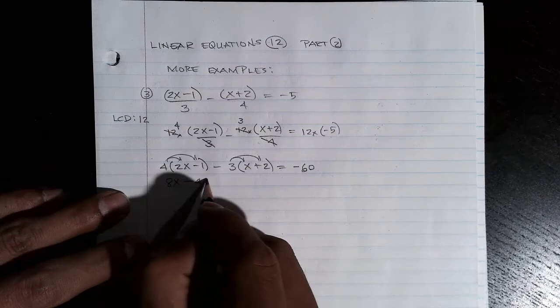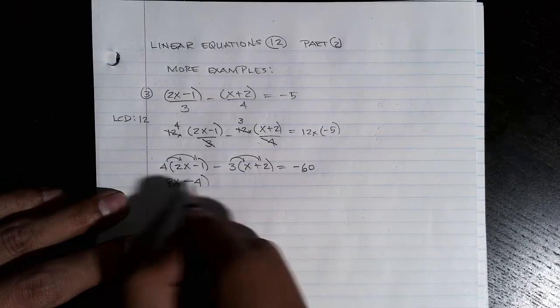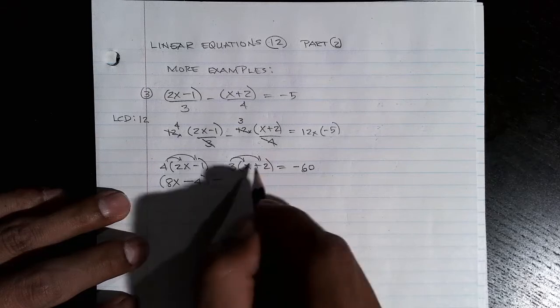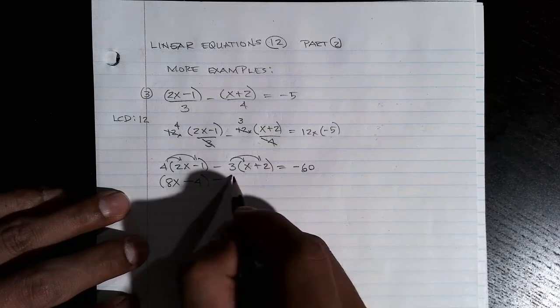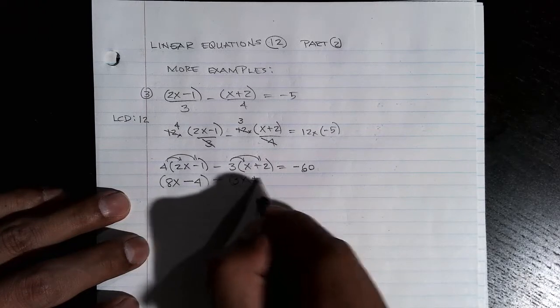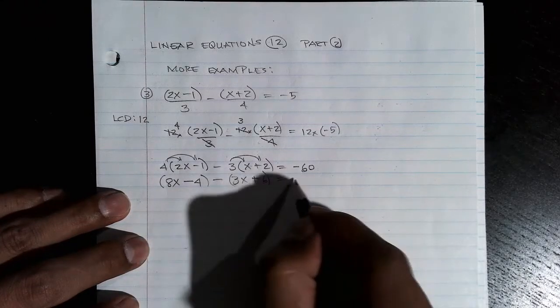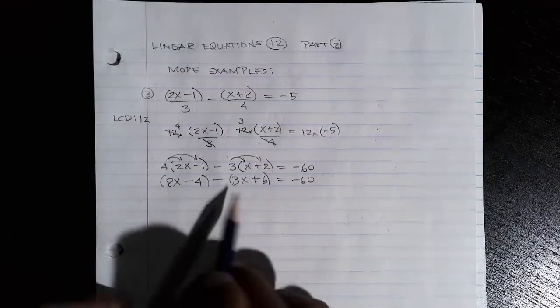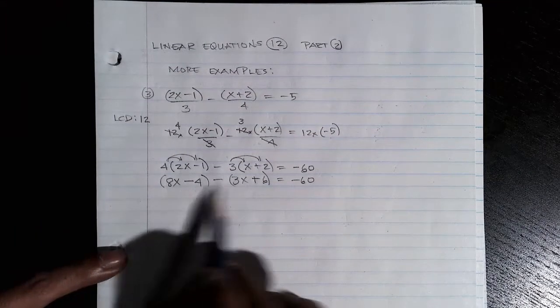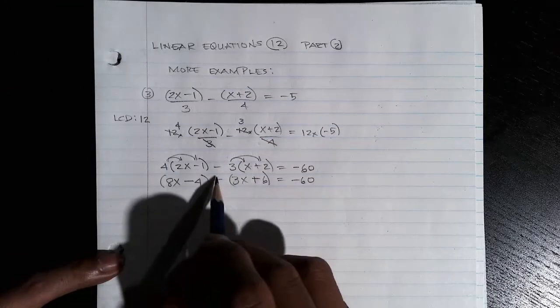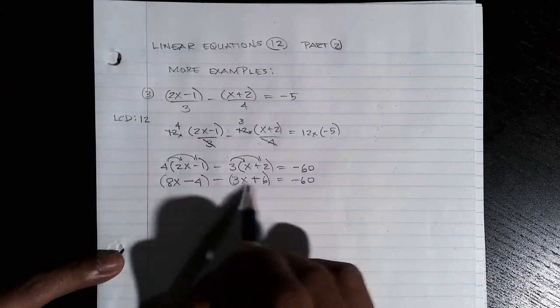I'm going to keep this in brackets for now, because this is going to be a minus 3 times x, which is 3x. And 3 times 2 is 6. Okay? Now, if you remember anything about subtracting polynomials from last unit, you know that you can just turn this into addition and turn these into their opposites.